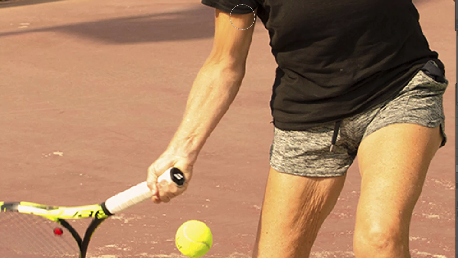I'm going to go up over that sleeve a little bit. And then I'm going to hit the X key to go back to a white brush, and I'm going to paint the edge of that sleeve back in. Now I'm going to hit the X key again. Let's go back to a slightly bigger brush.